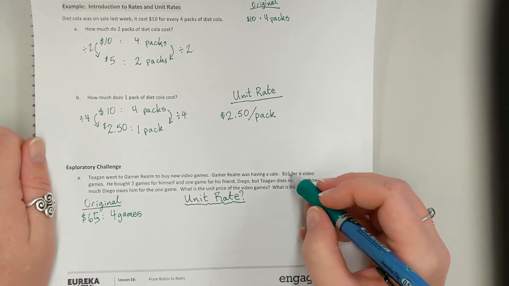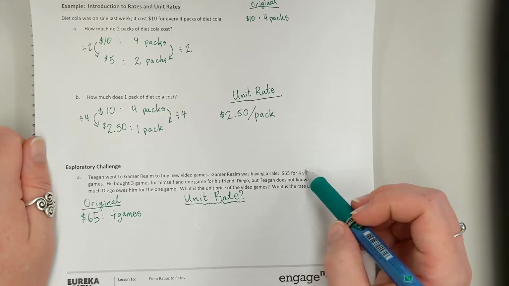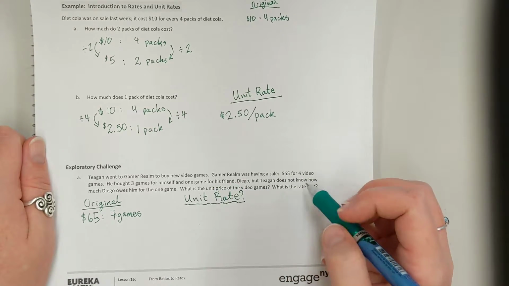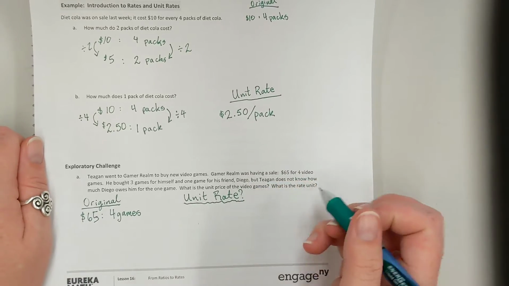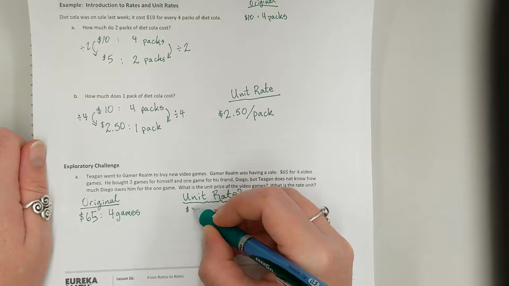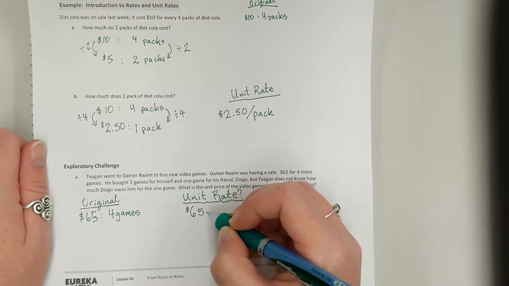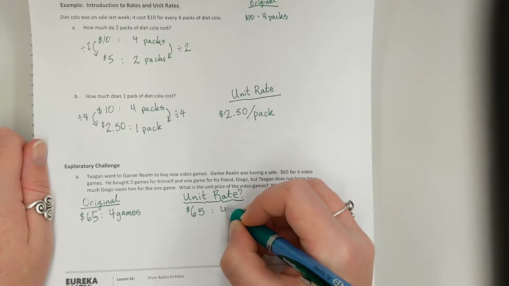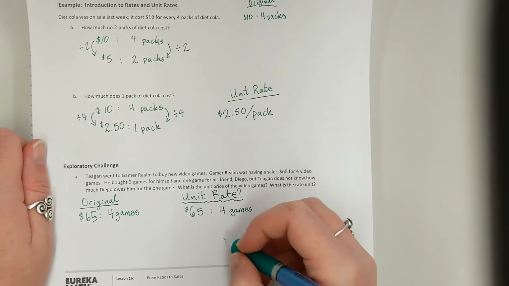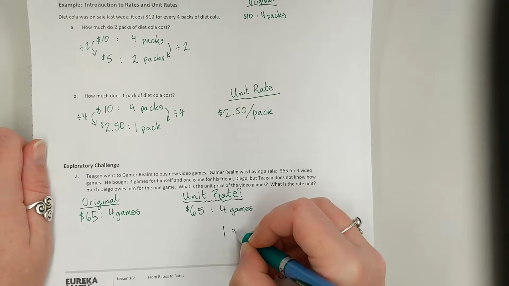So in this case, a price for 1 video game, because Diego, Tegan's friend, is only getting 1 game, so we need that price for 1 game. So we're going to take our original ratio of $65 to 4 games, and we want to know the price of 1 game.